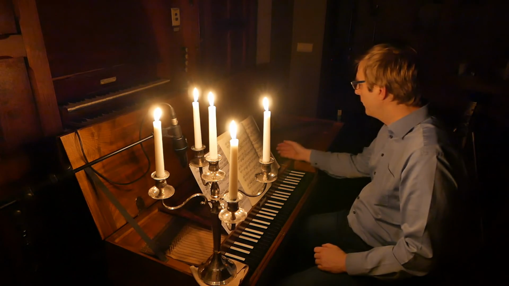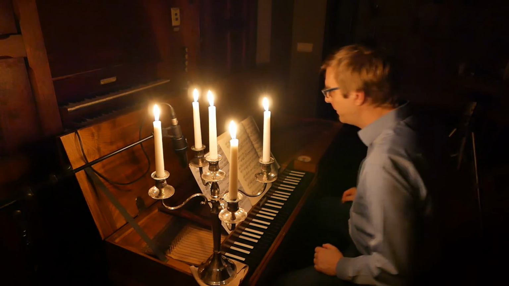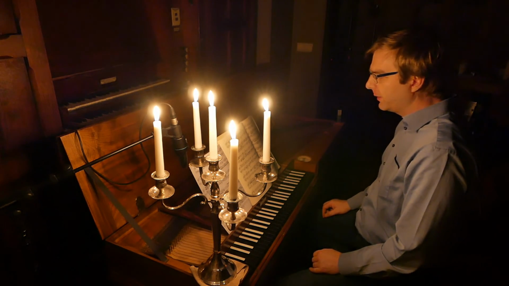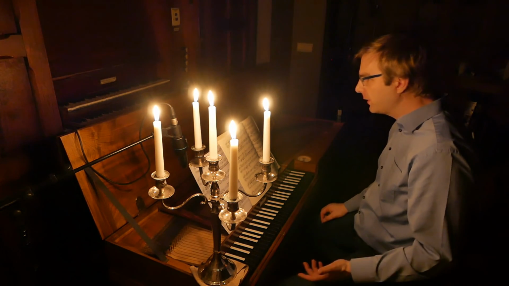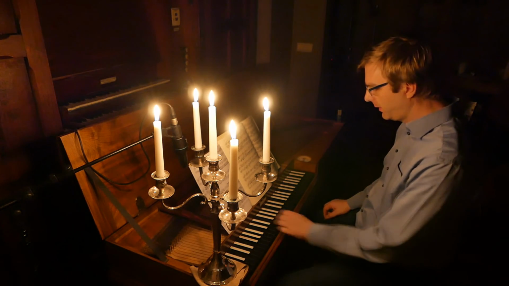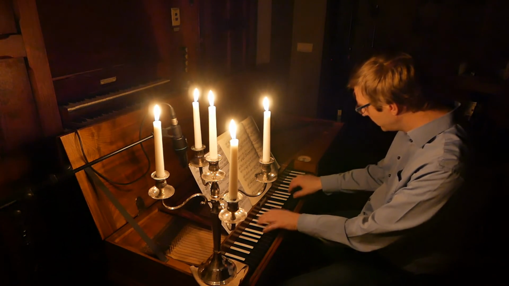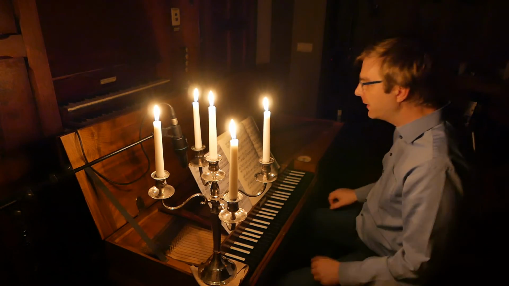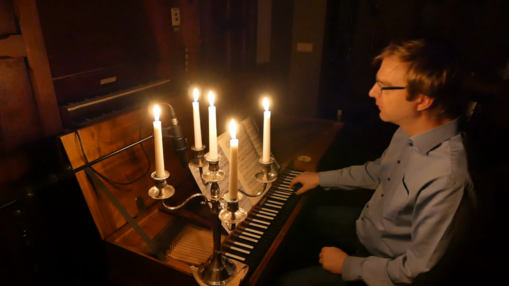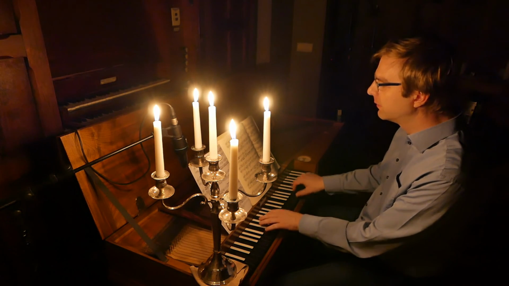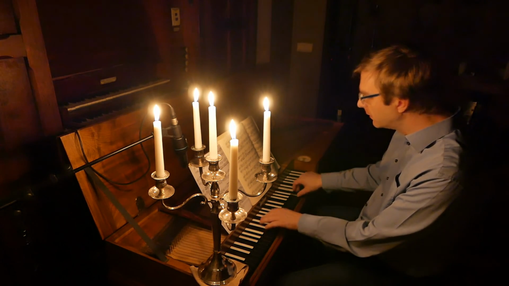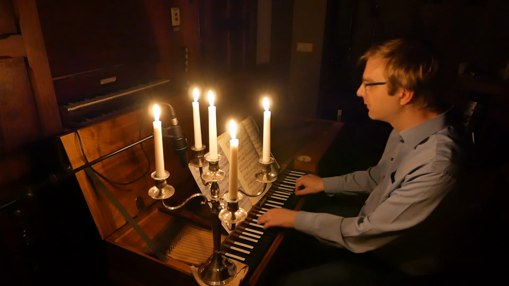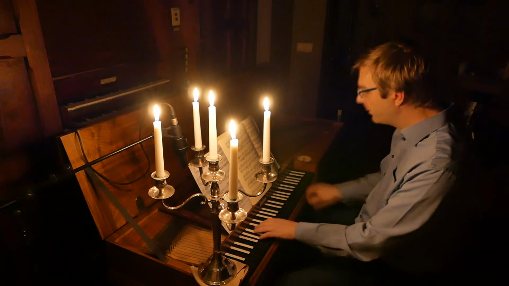Okay, then we have the third part, which is a beautiful presto, and I have chosen a tempo that's maybe a little bit faster than I normally tend to do, but I think it makes sense. Also here, I make it long. The other way would be different, it's possible.